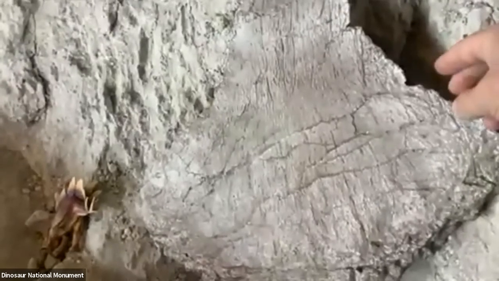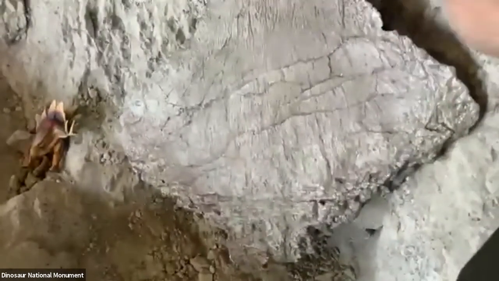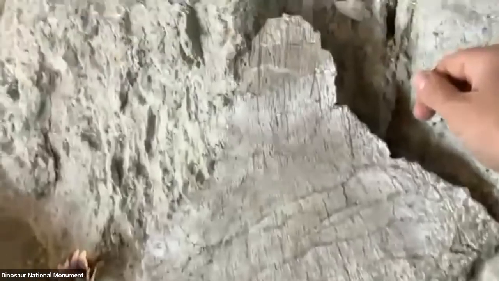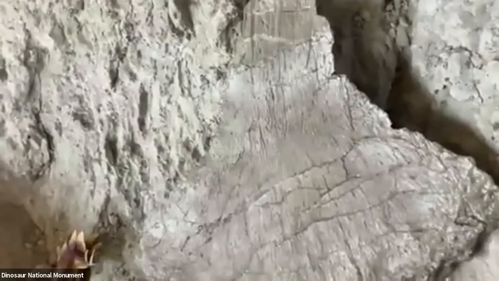There's also been some research recently that they could have been using them as a display, like to show off to other dinosaurs if they're trying to get a mate or something like that. But like I said, we're just not really sure. We don't have enough discoveries to know for sure. So scientists are kind of on different sides of this debate.